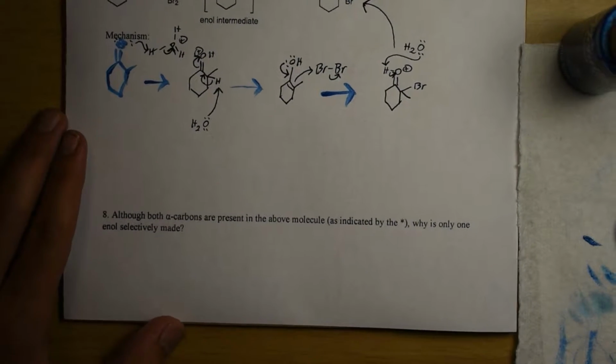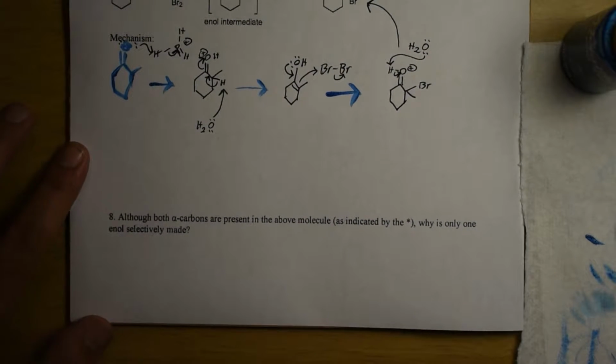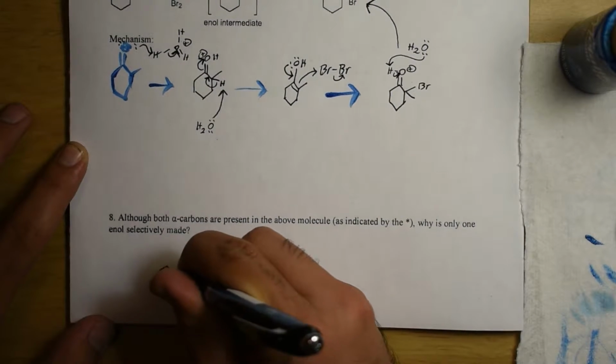For question 8, the reason why the alpha carbon is on the more substituted side is due to stability.